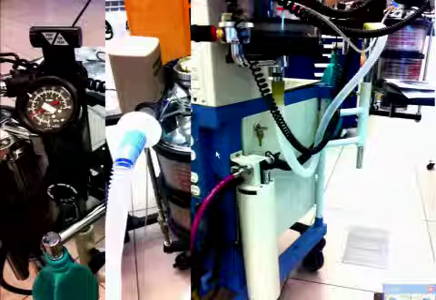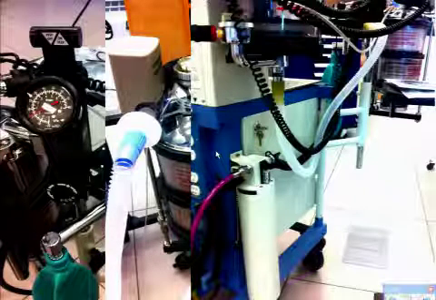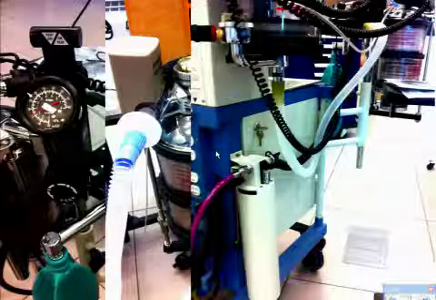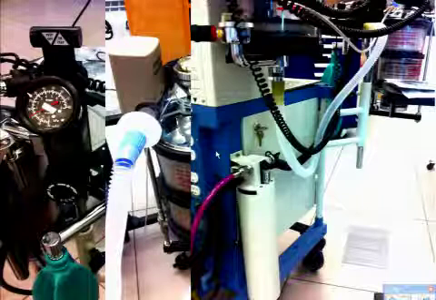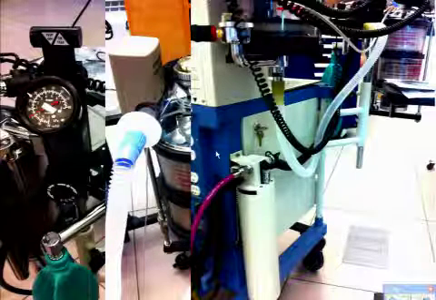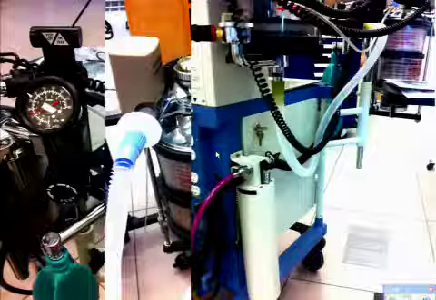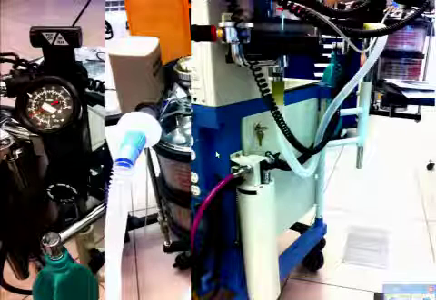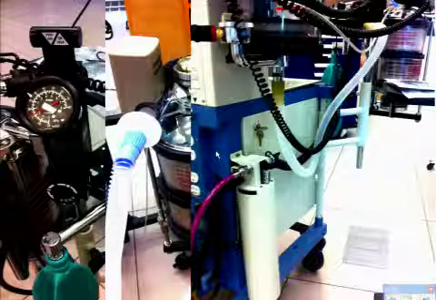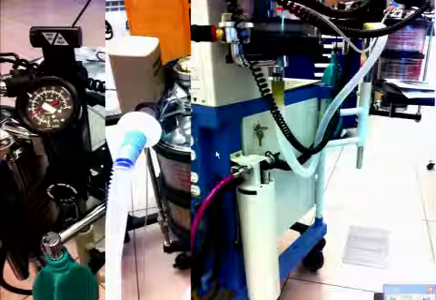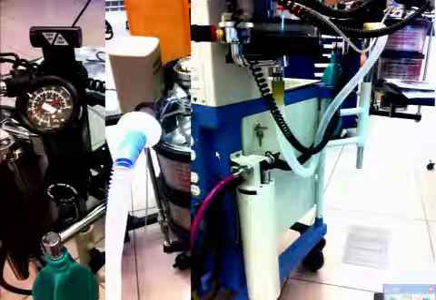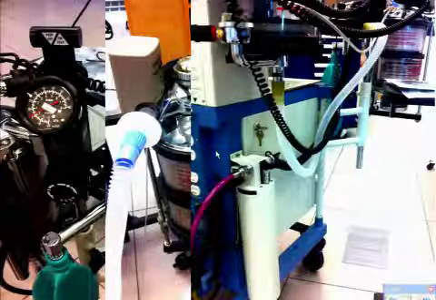So all of our scavengers are active systems. There are two types of scavengers. We'll talk more about this too. But two types of scavengers, passive and active. We use an active system on all of them. So they're always connected to the wall source, always being pulled out by the hospital system, and they go someplace else other than the OR. Okay?